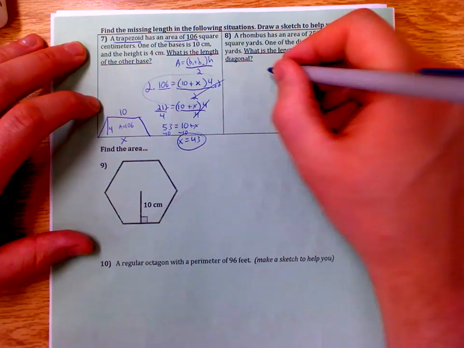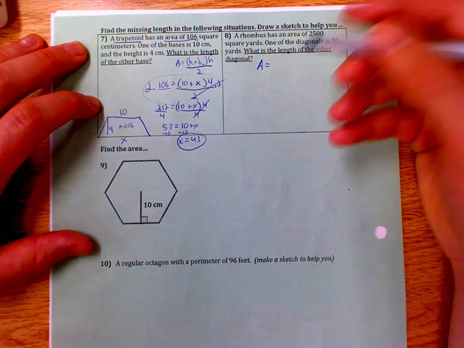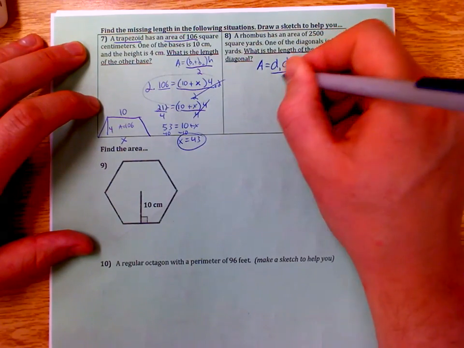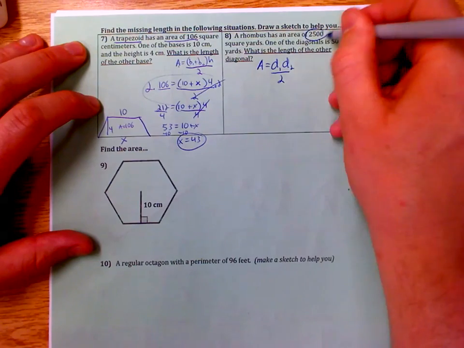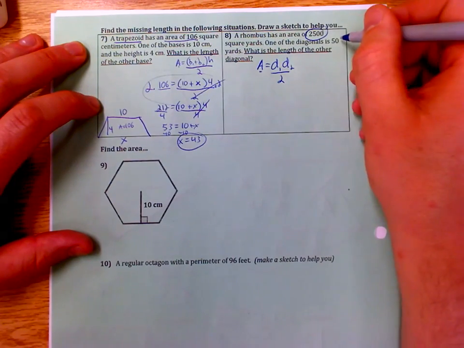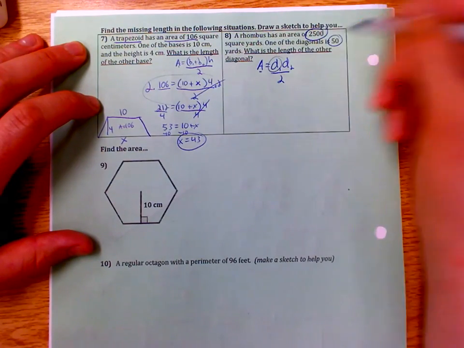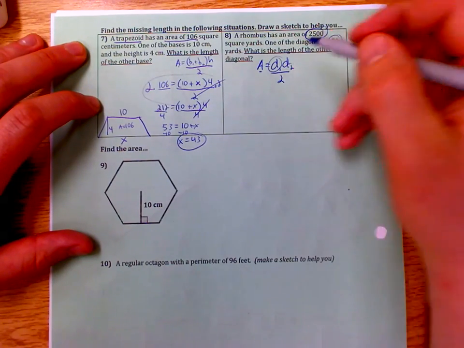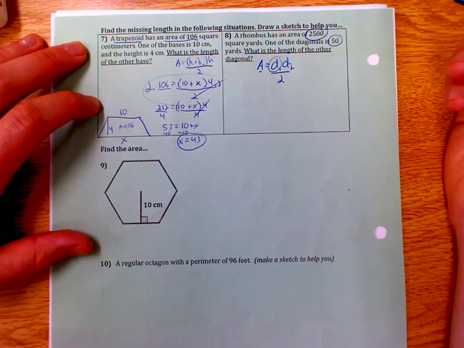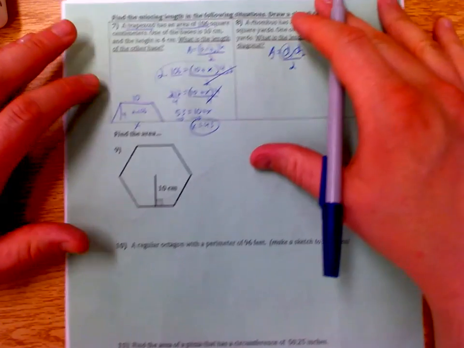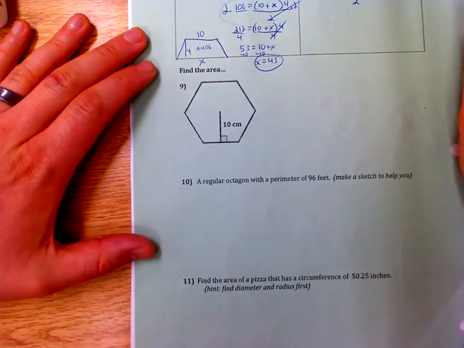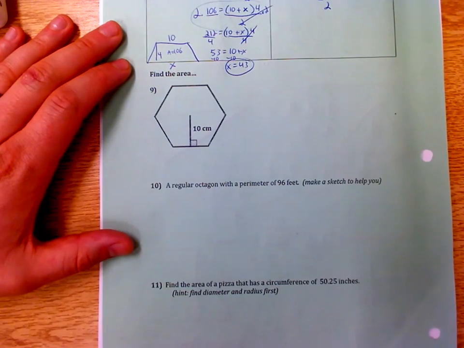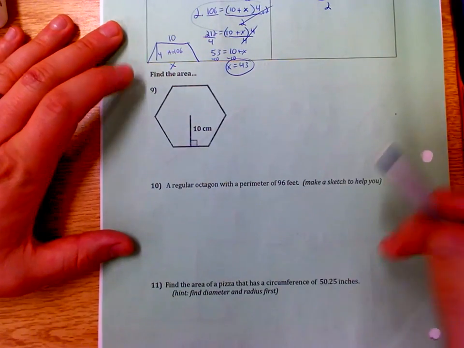All right, same thing over here. You want to do area, but the area of a rhombus is diagonal 1 times diagonal 2 divided by 2. So you plug in for A, you plug in for one of the diagonals, and you're trying to find the second diagonal. Just do some algebra till you find out what this diagonal is. All right, so this can be kind of a longer problem. I'll try to keep it as short as possible.